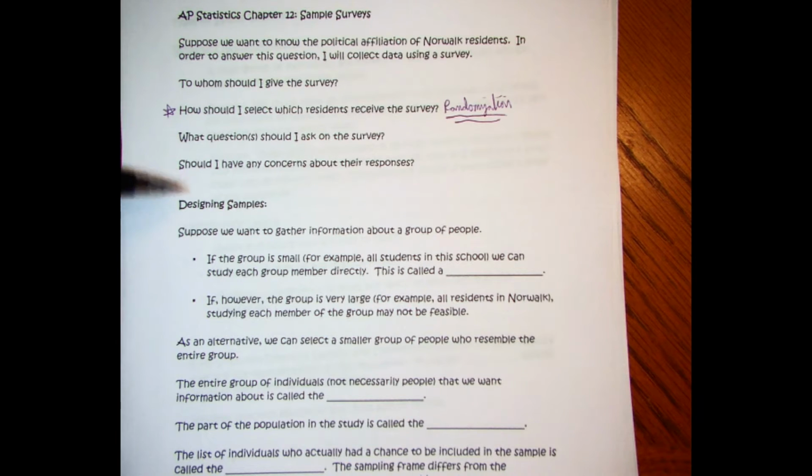Well, there's a couple ways to look at this. If you were surveying older people, a lot of older people do not like to talk about political affiliation, what their viewpoints are. So they may not be willing to share that information with you.